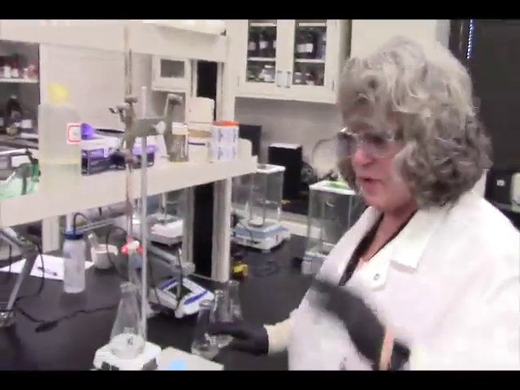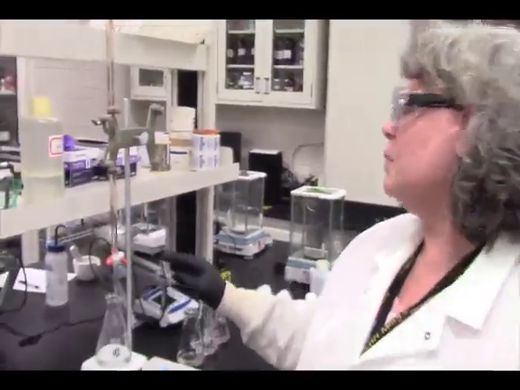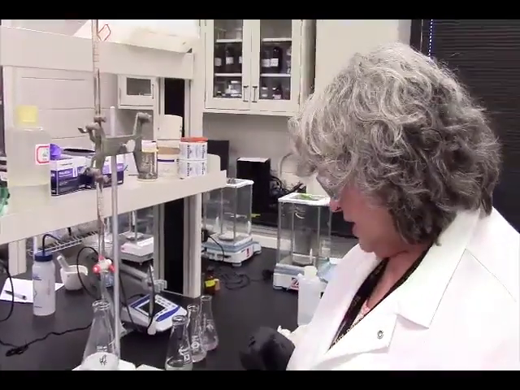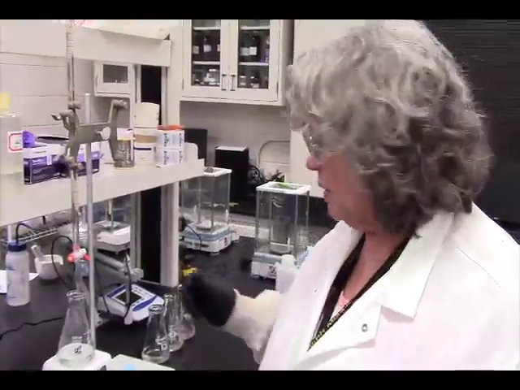We have already done 3 of our samples. This is our last sample. So I wanted you to see this titration. This is just an acid-base titration, so there's nothing that's unusual about it.